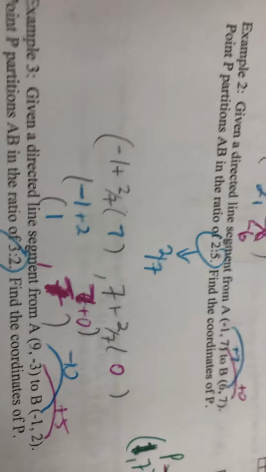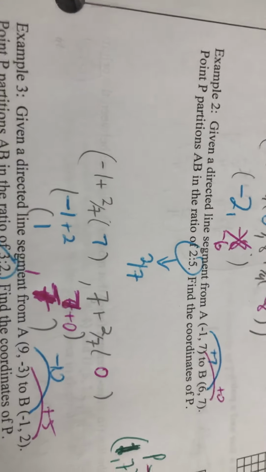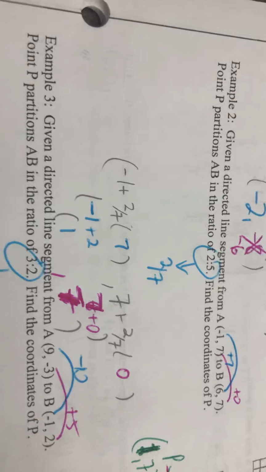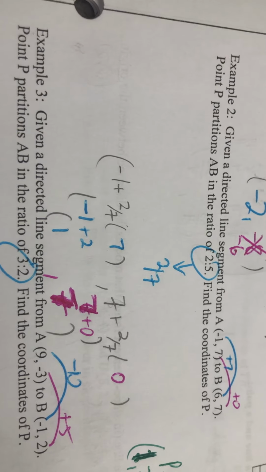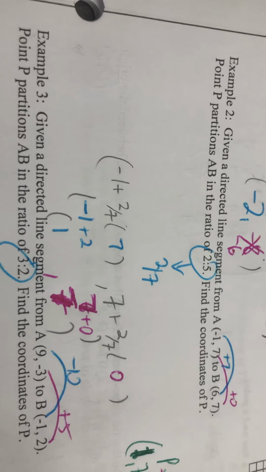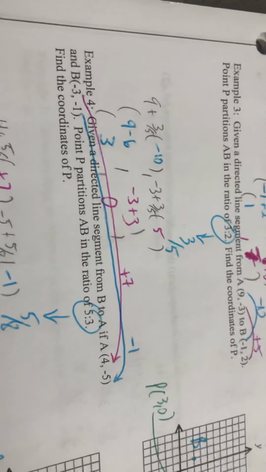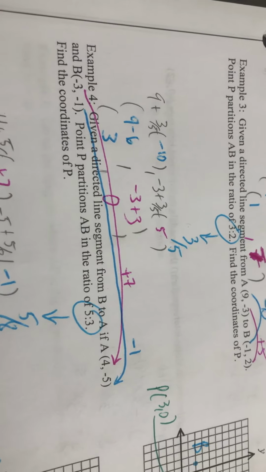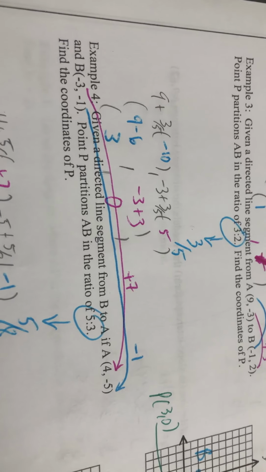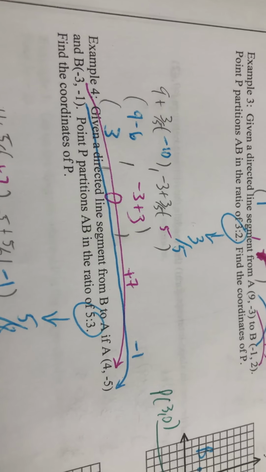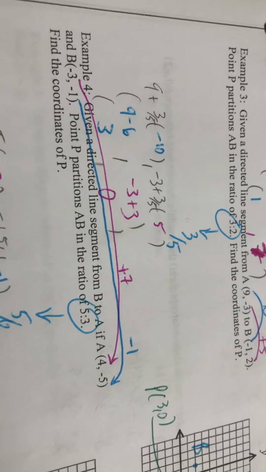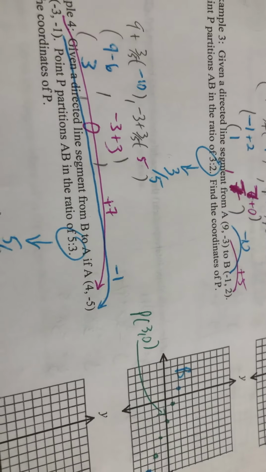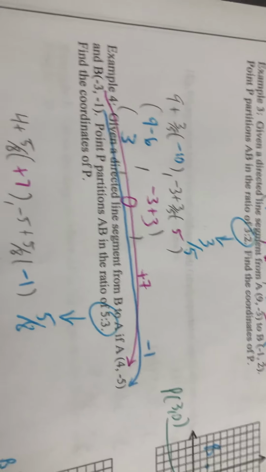Would you go ahead and try example 3 in this format before I show you my work? Pause the video now, please. You've unpaused the video, and now you're ready to see example 3. 9 plus 3/5 of -10. And -3 plus 3/5 of 5. Good, four answers of 3, 0. That's what you see on the graph. It matches what we did by the graphing.